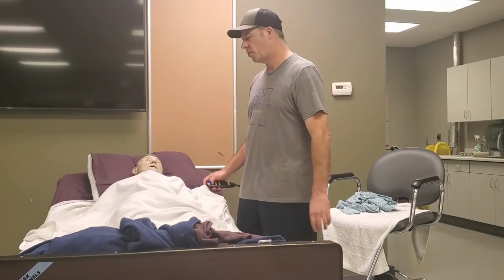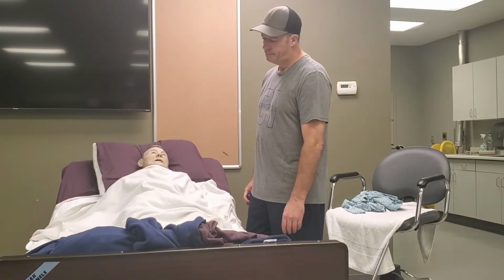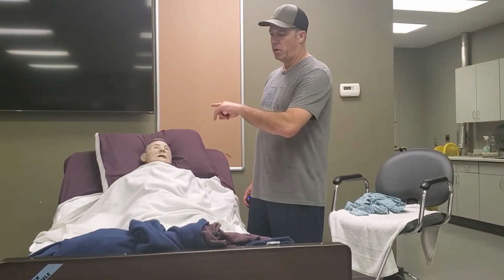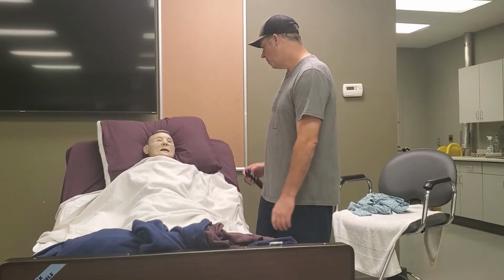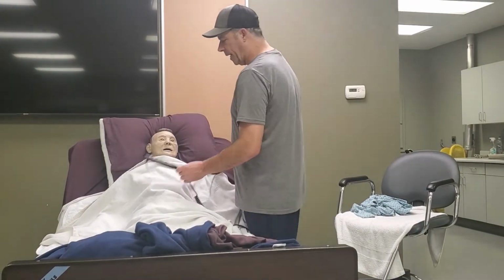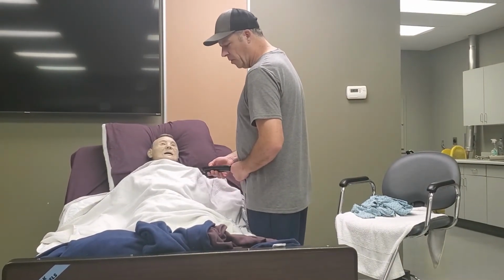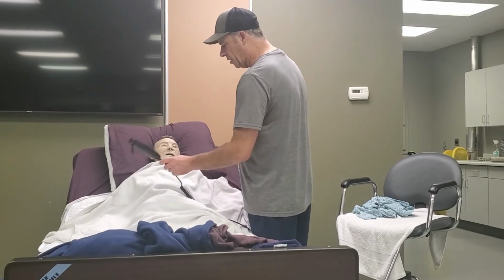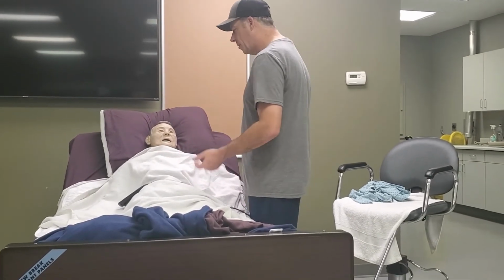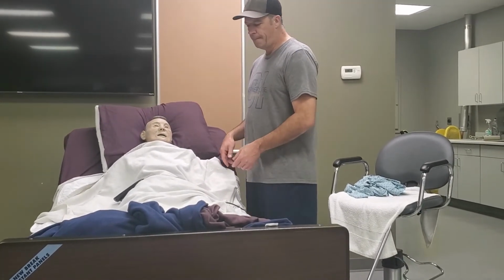Bath blanket swapped out. That over, bath blanket under. Chip, there's your call light, you're back up where you want to be, lowered to the lowest position, you're safe. There's your call light, you're adjusted here.